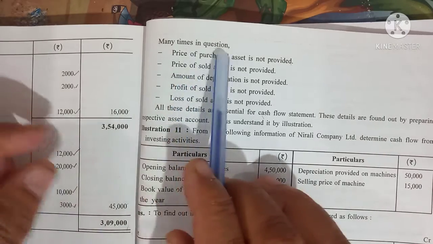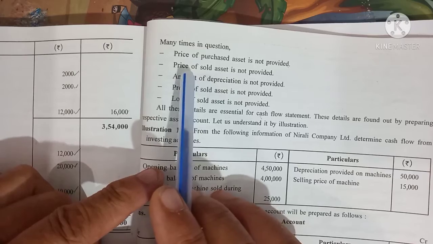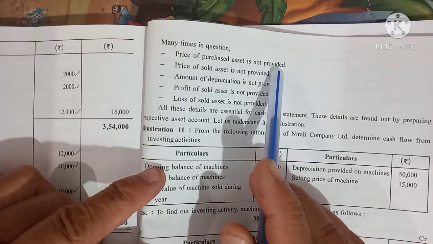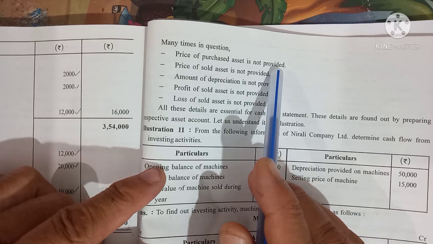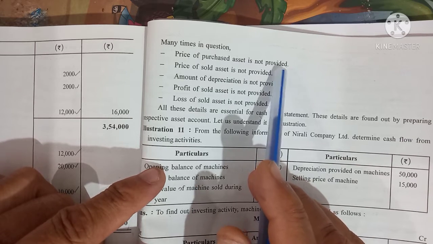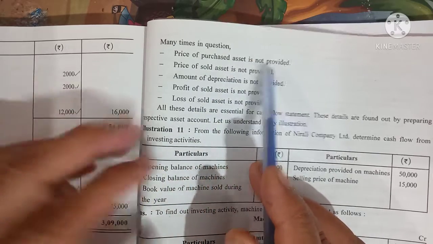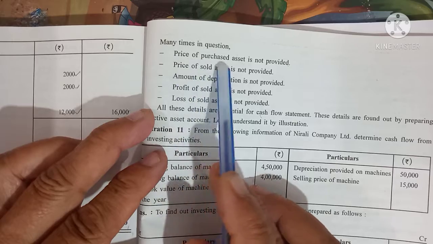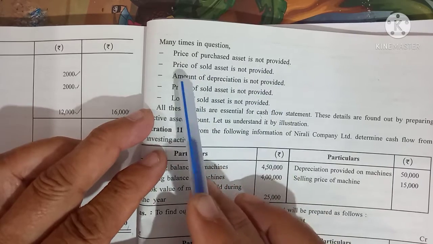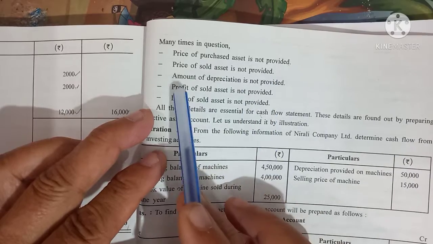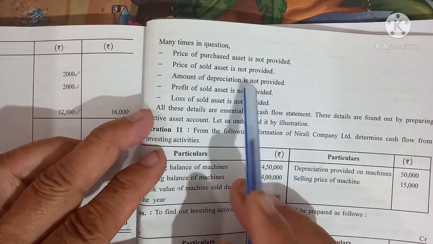Many times in this question it will be like that: the price of the purchase of the assets is not provided. Some of the assets you have purchased, maybe furniture or machine or building, fixed assets; the purchase price is not provided. It may be the sale price of the assets is not provided. It may be the amount of depreciation is not provided.